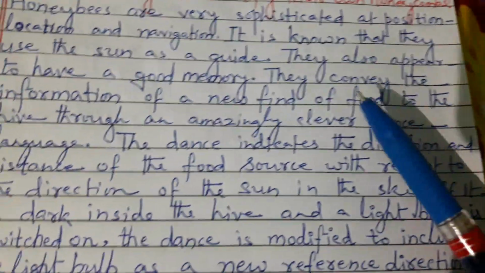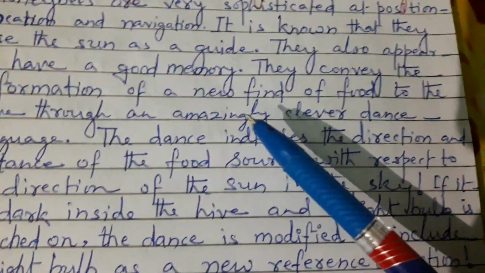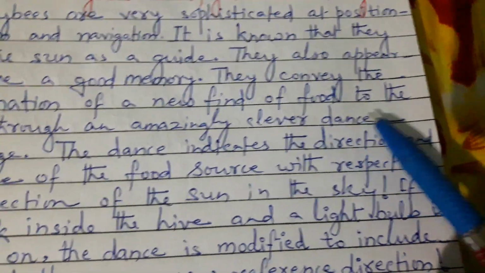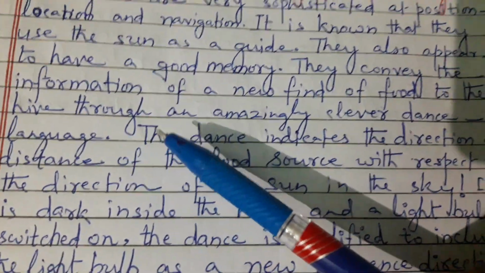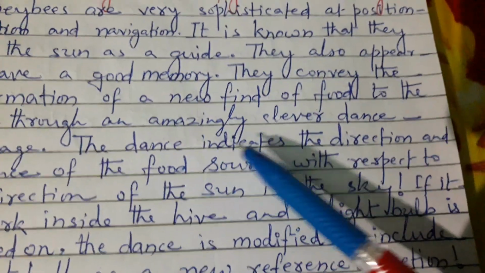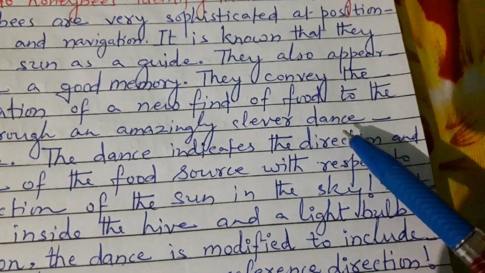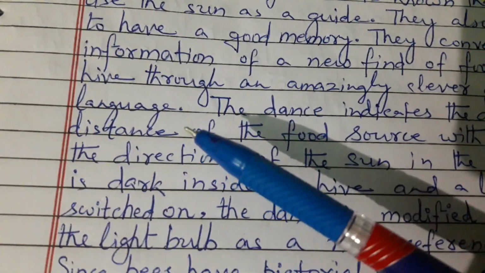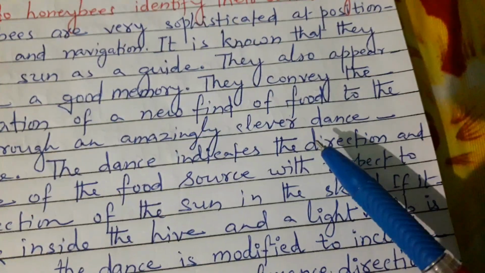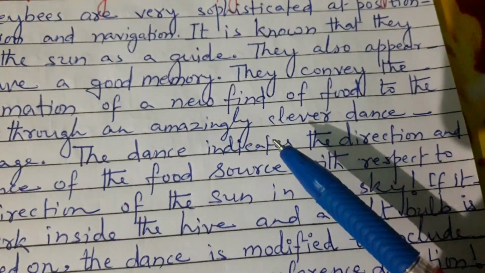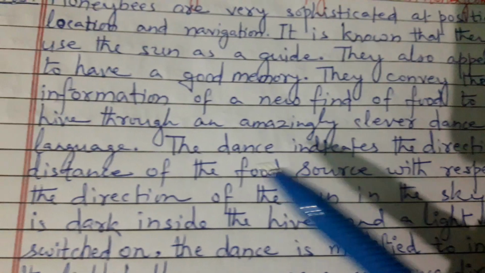They convey the information of a new find of food to the hive through an amazingly clever dance language.